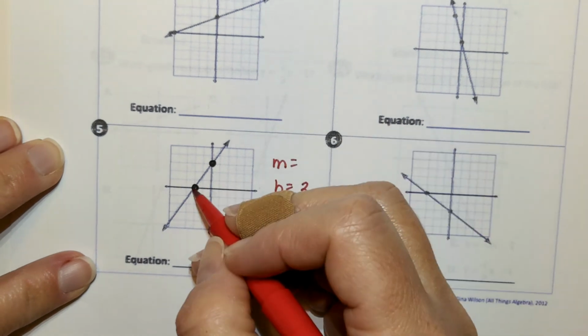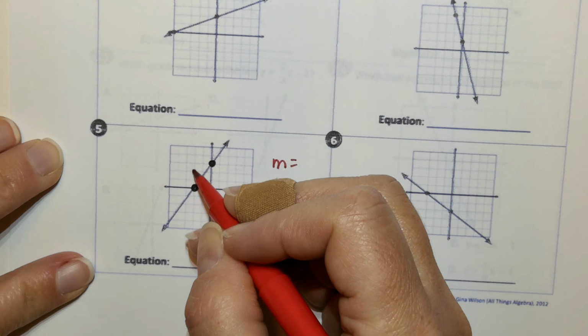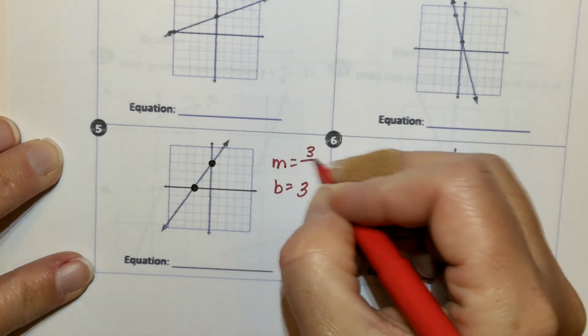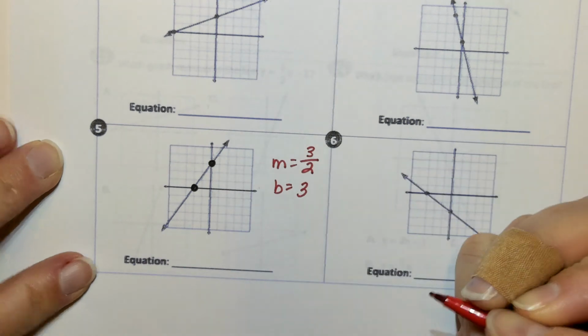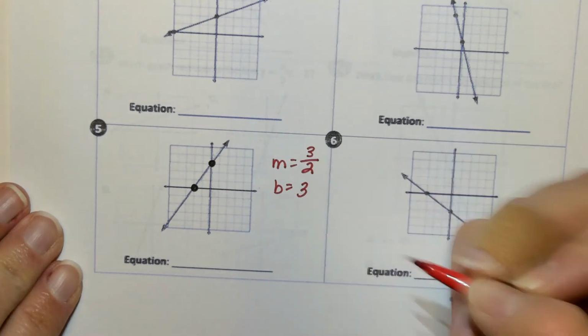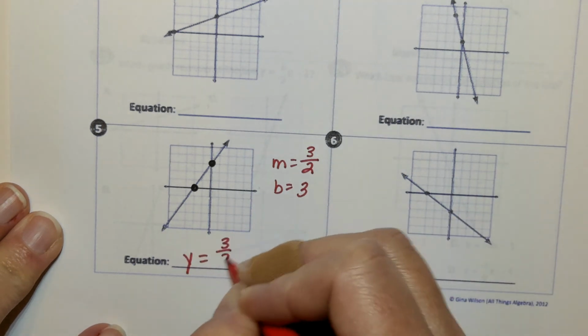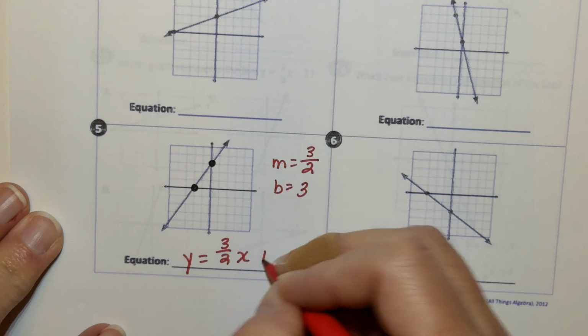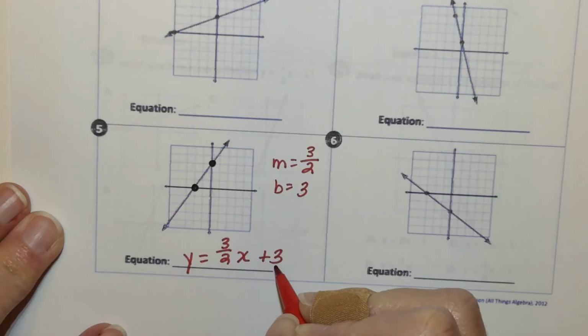Let's do number 5. Let me darken up some of those dots. This is the y-intercept. This is another point. So the y-intercept, I always start with the y-intercept because I think it's just the easiest. The y-intercept is +3. And my slope, well, it's going to be positive.